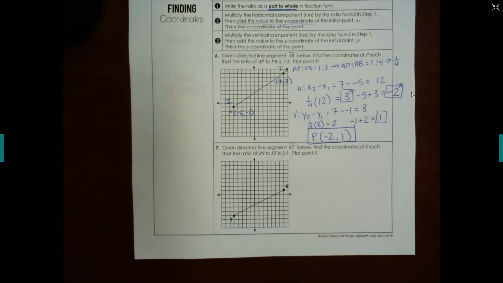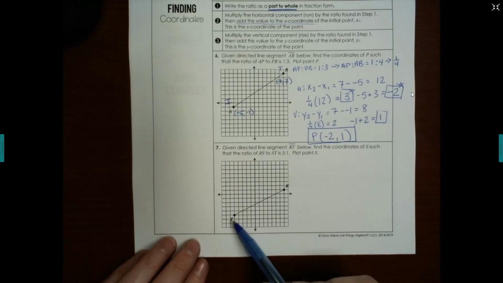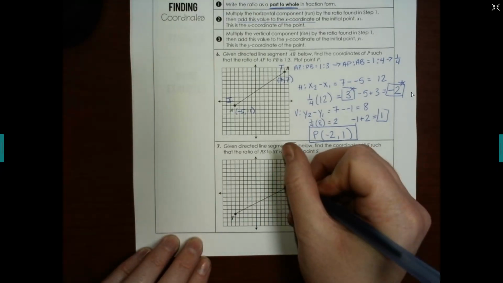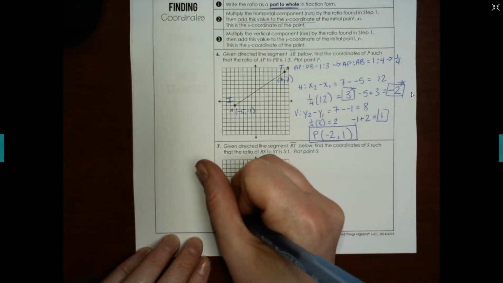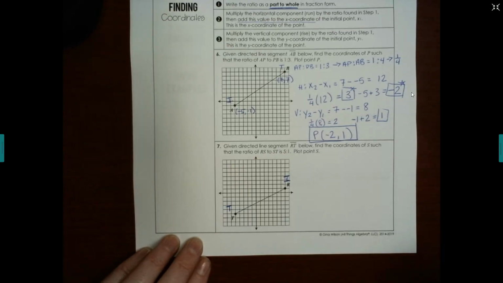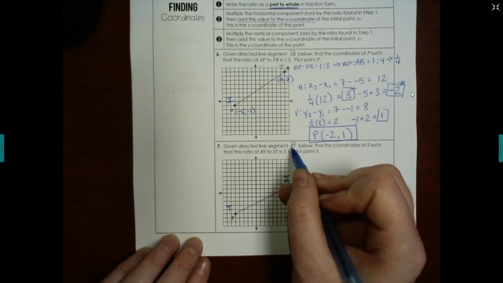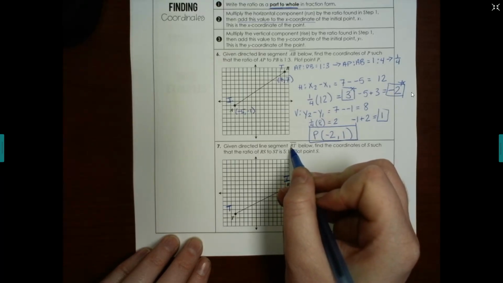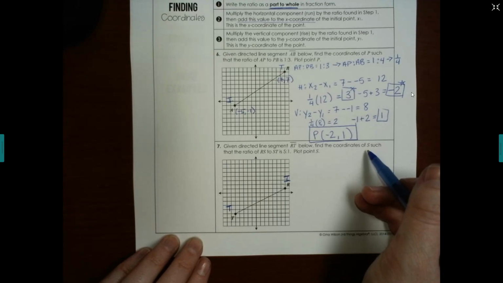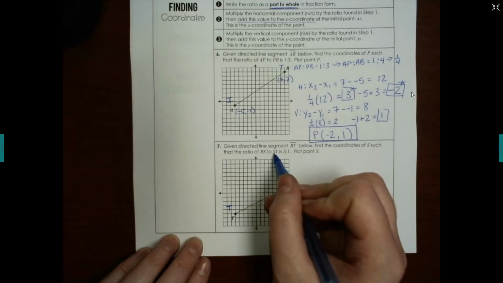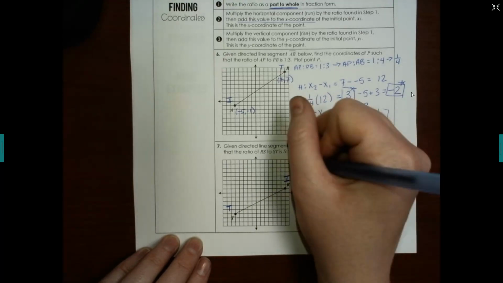So we're going to do the same thing over on number 7, given the directed line segment RT. So this time our initial point is the one that's on the right side, and our terminal point is on the left, right? And you can tell because they put the initial point first in the name of the segment. And we need to find the coordinates of S, so that RS to ST is 5 to 1.